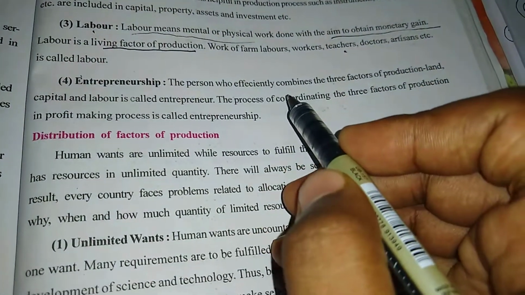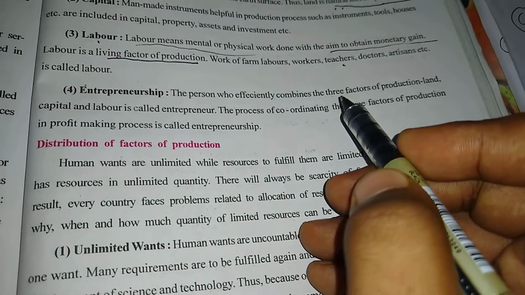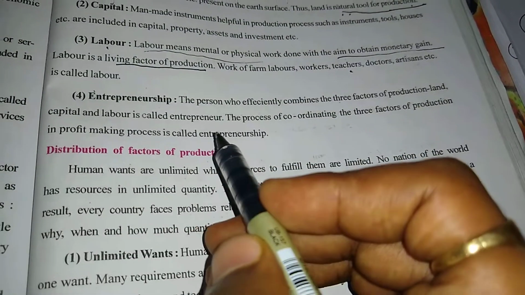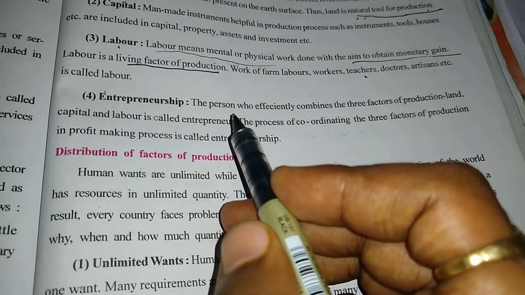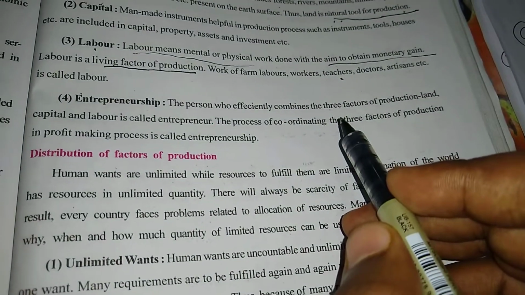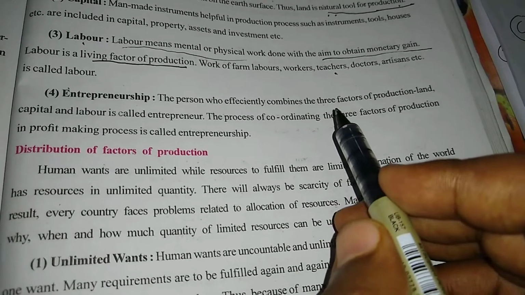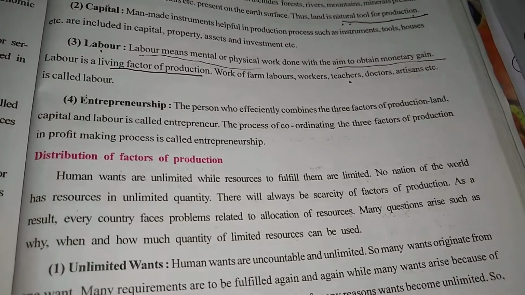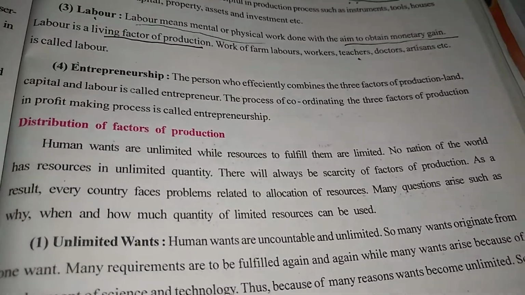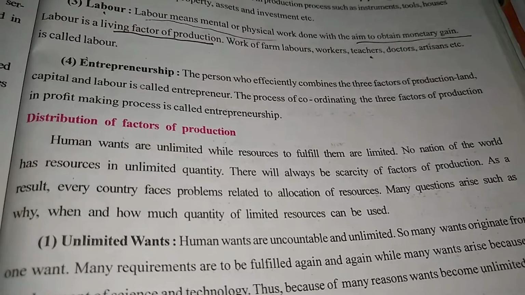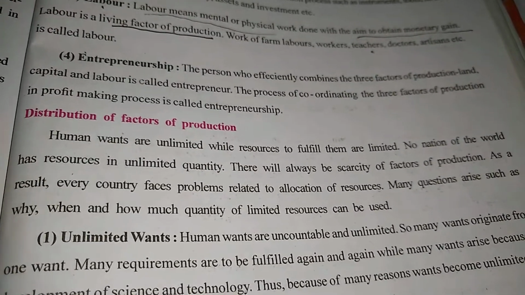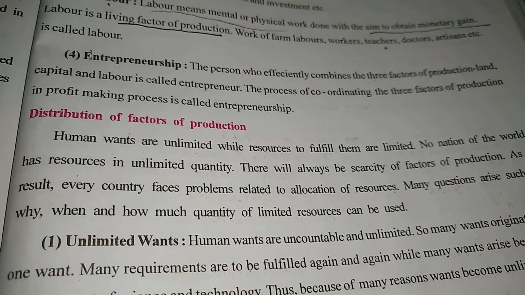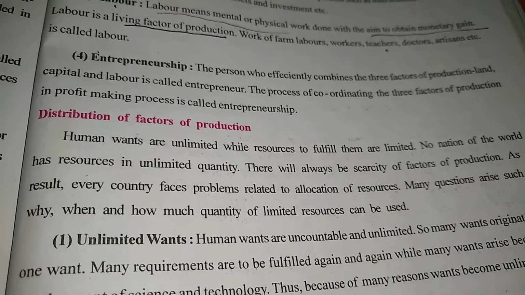The person who efficiently combines the three factors of production, land, capital, and labor, is called an entrepreneur. An entrepreneur is a person who takes maximum benefit of land, maximum benefit of capital, maximum benefit of labor. Then that person is known as an entrepreneur. The role of the entrepreneur is to combine the other three factors of production.